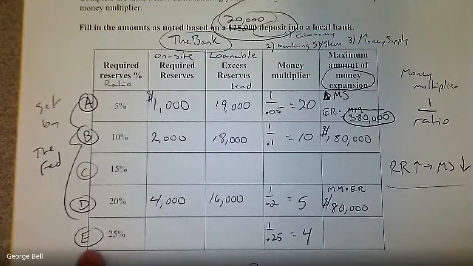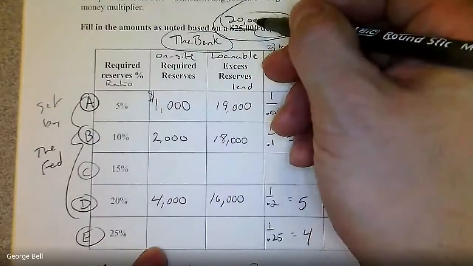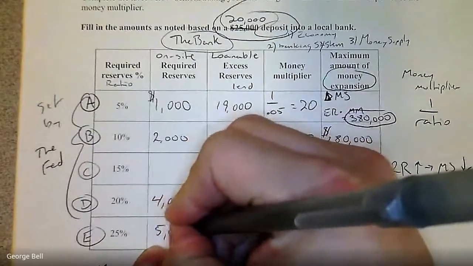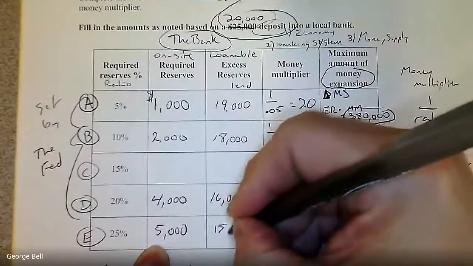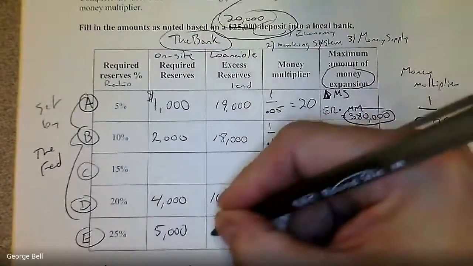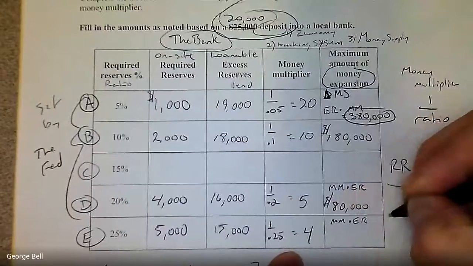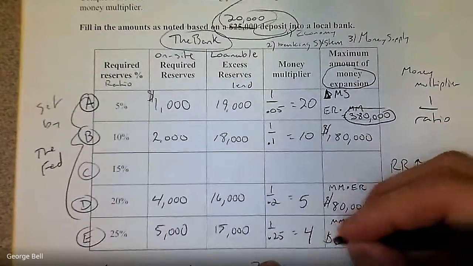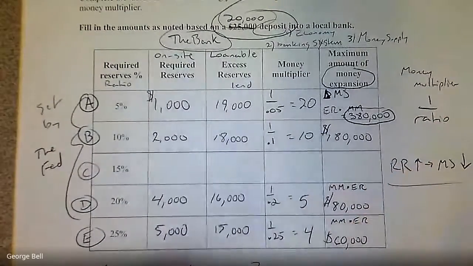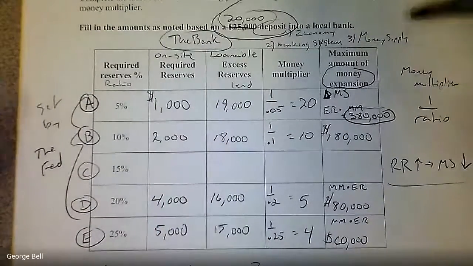And so in the last row then, 25% on-site reserves, this is 1/4 of 20,000, so this is $5,000. That means this has to be 15,000. Multiplier is 4, 1 divided by 0.25. So 4 times, remember this is money multiplier times excess reserve. 4 times 15 is $60,000. And this is an overview of what is called reserve requirement money creation using the money multiplier.